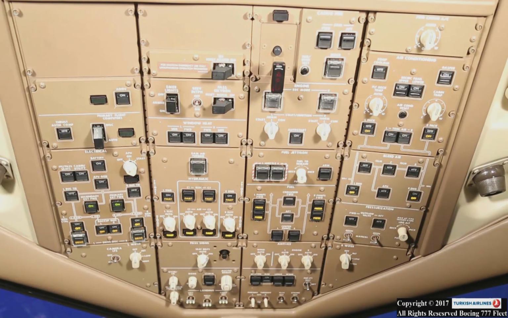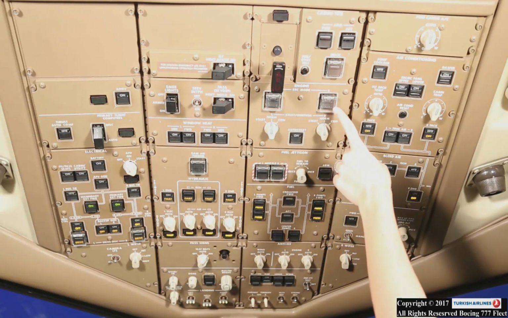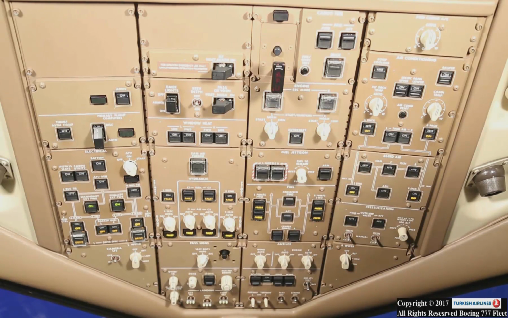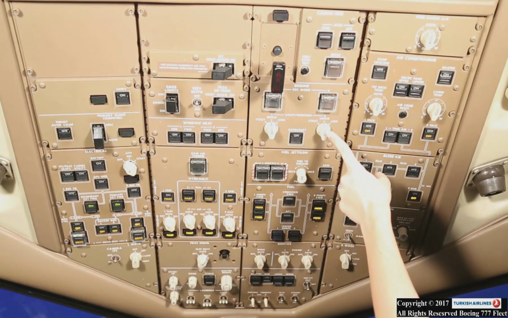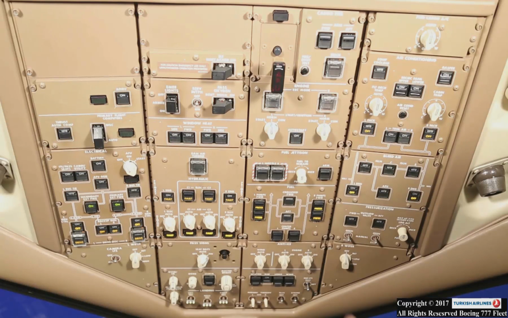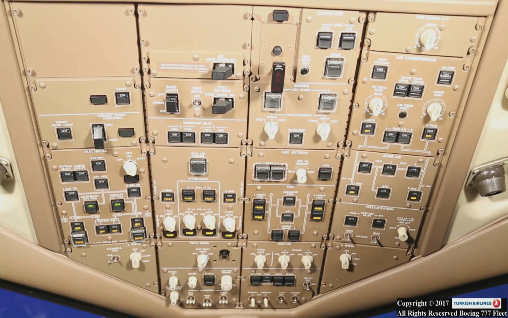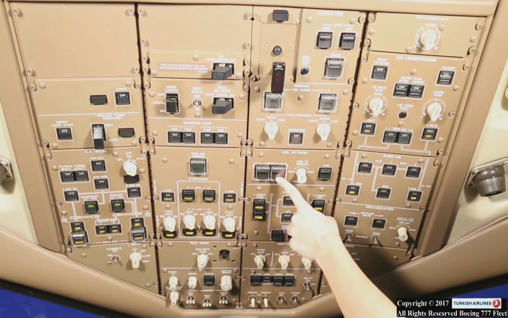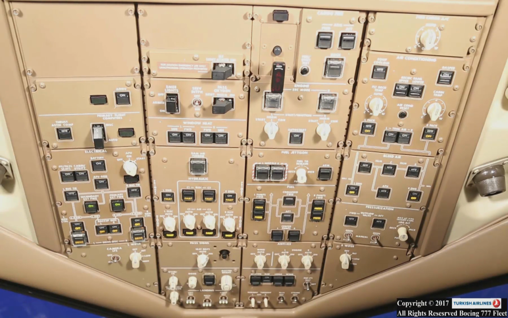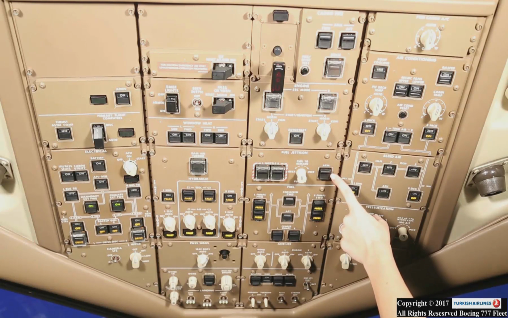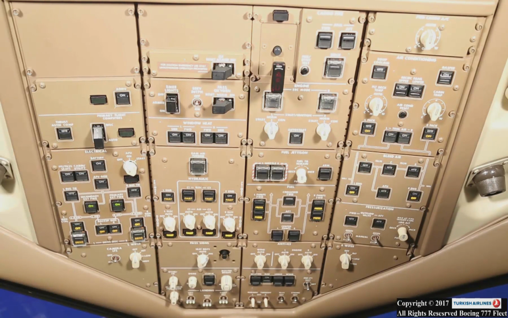Engine panel, set. EEC mode switches norm. Start selectors norm. Auto start switch on. Verify the off light is extinguished. Fuel jettison panel, set. Fuel jettison nozzle switches off. Verify the white lights are extinguished. Fuel to remain selector in. Fuel jettison arm switch off. Verify the fault light is extinguished.